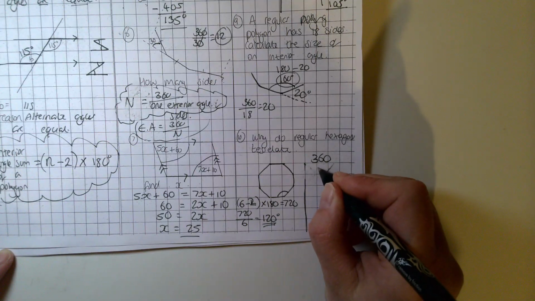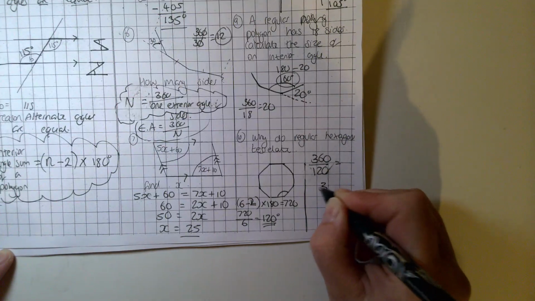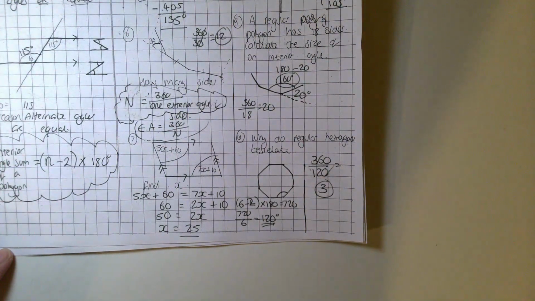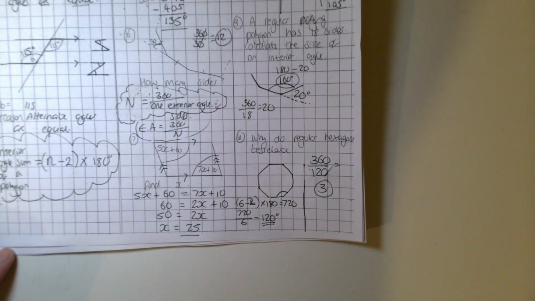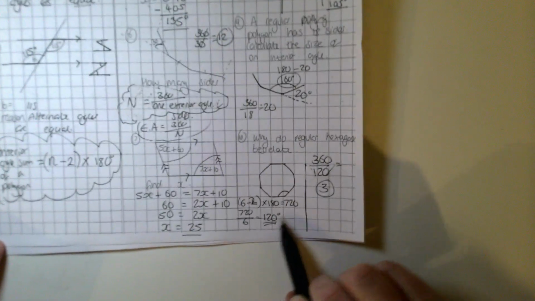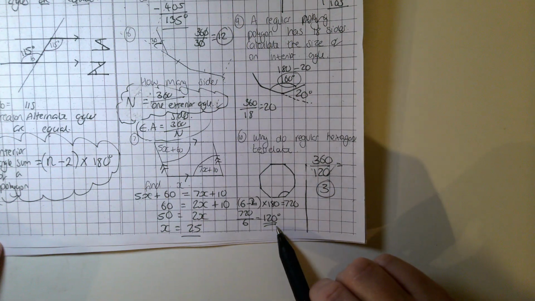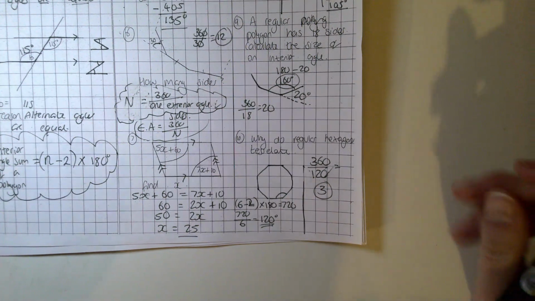So 360 divided by 120 is 3. So 3 hexagons together will fit without any gaps. So because 120 is a factor of 360, or because 360 is a multiple of 120, they must therefore tessellate.